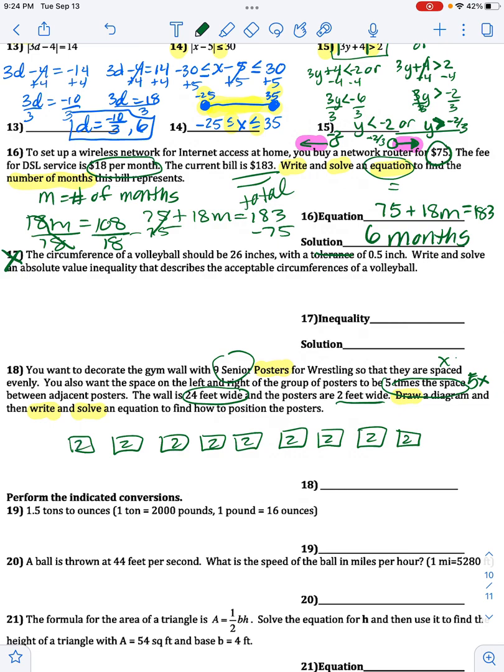It says they're evenly spaced with some mystery spacing. So I'm calling that x, because that's what we love to call unknowns in mathematics land. And then it says that the space at the left and right of the posters is going to be 5 times the one between. So on the end is 5x, and on this end is 5x. And keep in mind, the entire thing is, what did they say, 24 long.